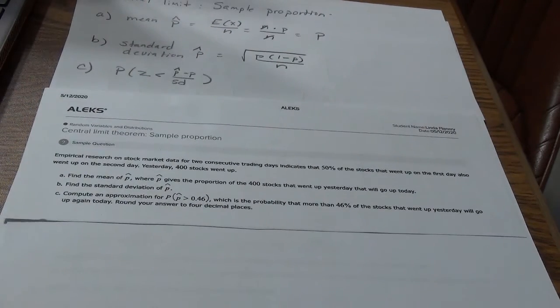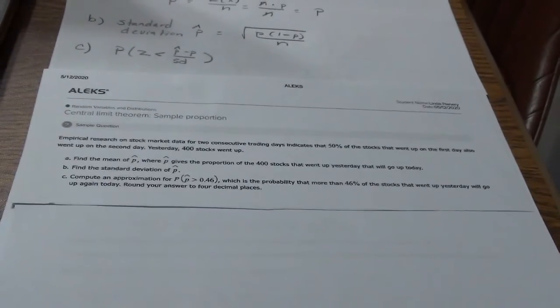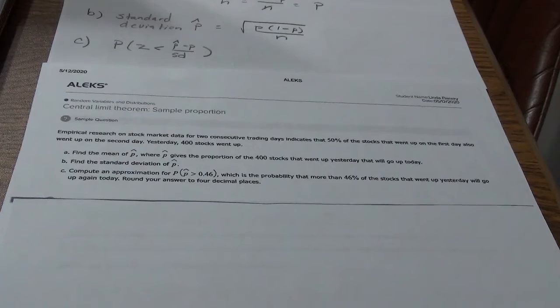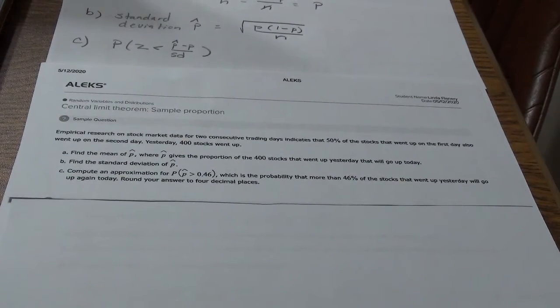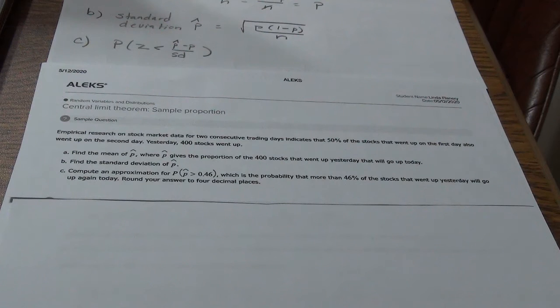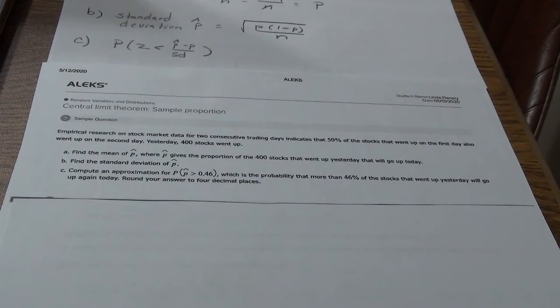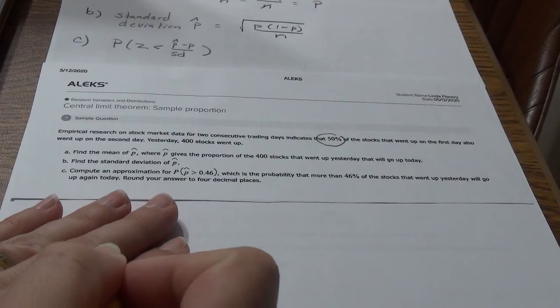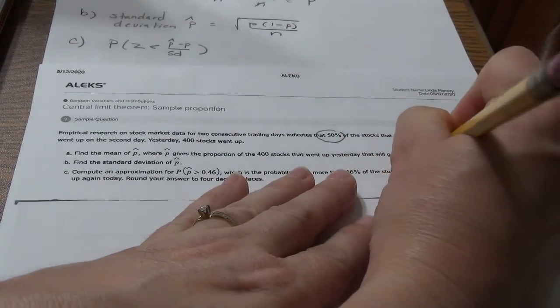And so here's my sample problem here. I'm not sure if you can read that very well or not. But it says, the empirical research on the stock market data for 2 consecutive trading days indicates that 50% of the stocks that went up on the first day also went up on the second day. Yesterday, 400 stocks went up. Find the mean of p hat, where p hat gives the proportion of the 400 stocks that went up yesterday that will go up today. So for that answer, it's going to be the same as the percent that's in the problem. In this case, it's 50%. And so you're going to use 50% as a decimal, so you're going to use 0.5 for that answer.